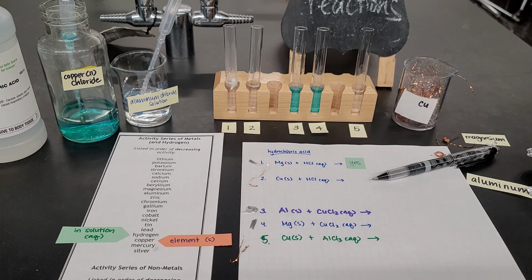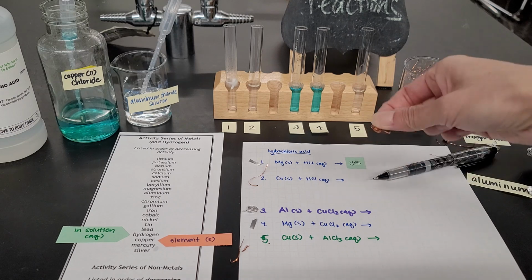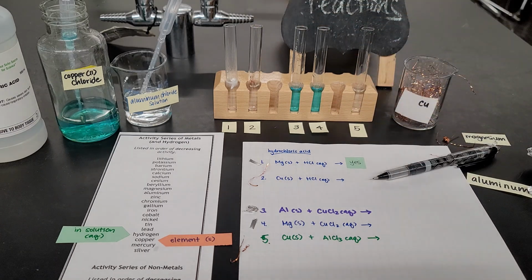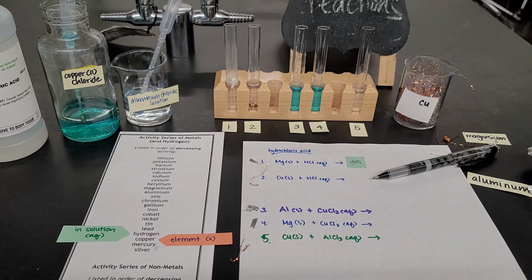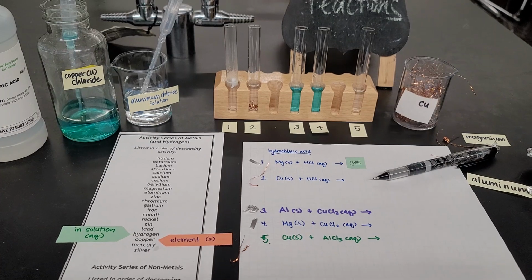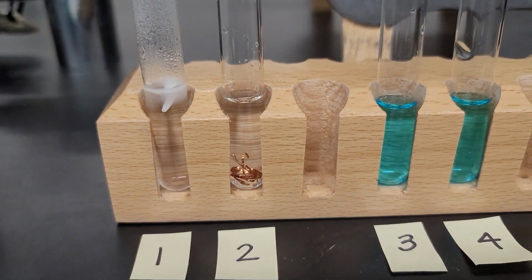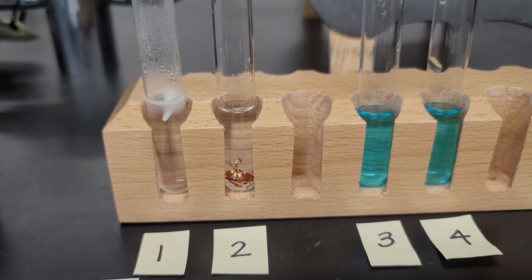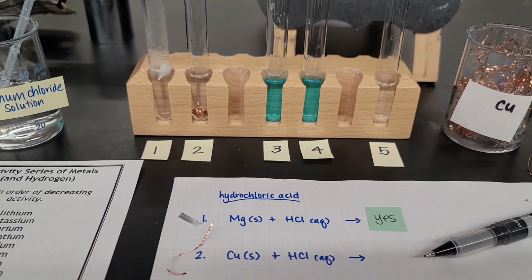Let's see. Let me grab this copper piece right here. This copper metal, I'm going to put it in test tube number 2. It's floating at the top a little bit. It looks like nothing is happening, but just in case, let me push that down with the stirring rod. Here, I'll move my phone so we can zoom in a little bit closer. Nothing's happening. So nothing's happening with the second reaction, copper with hydrochloric acid.